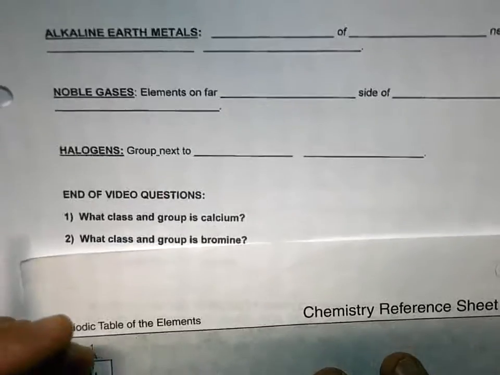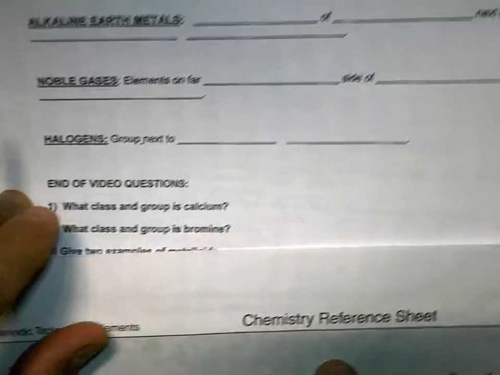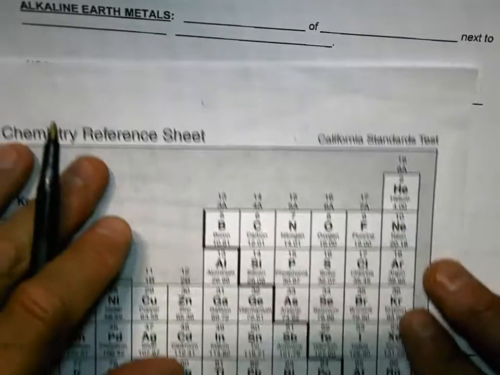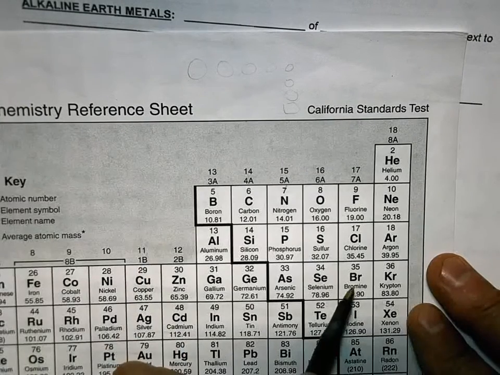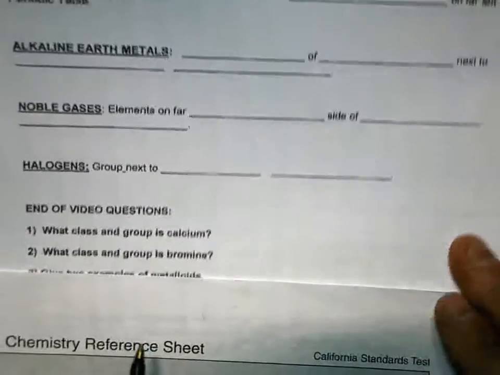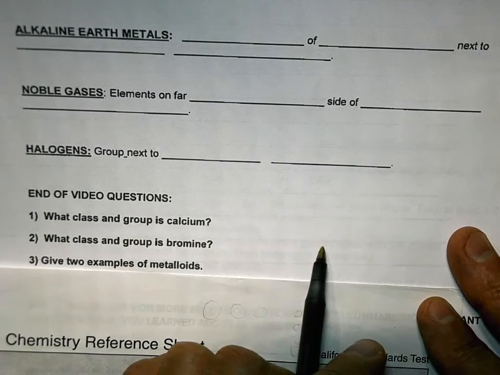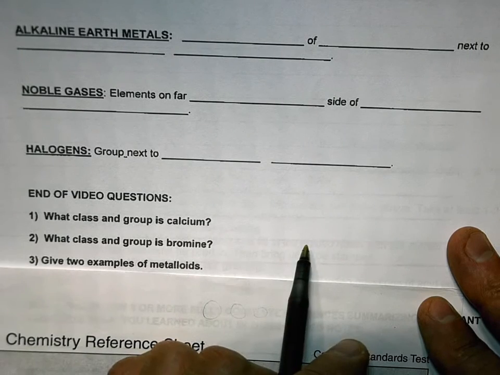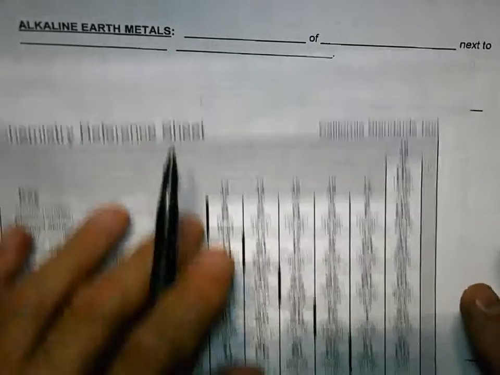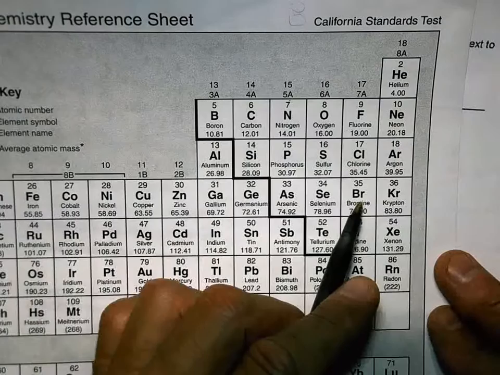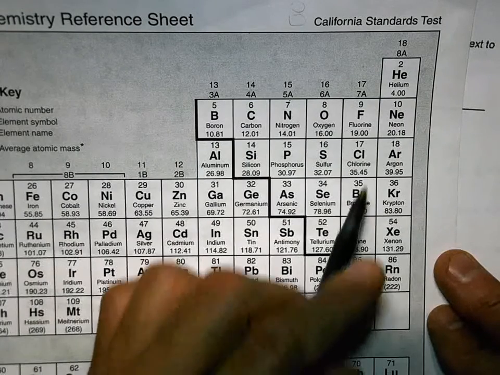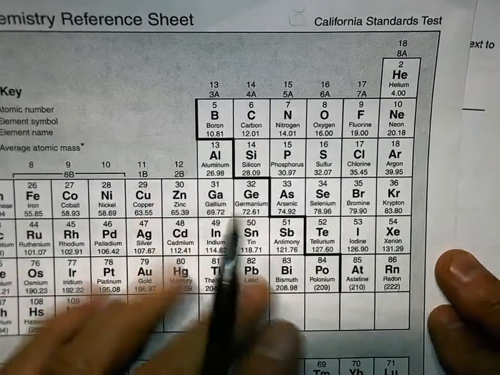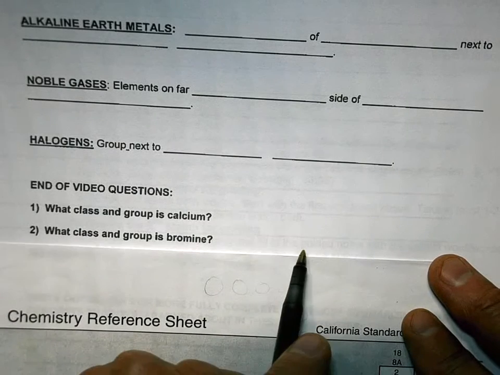Okay, bromine. Bromine is over here. Class: it's a nonmetal. So you could write down class equals nonmetal. That's what class it's in. And then put a comma. And then bromine is a halogen. That's the group. Remember, groups go up and down. So the group is halogen.